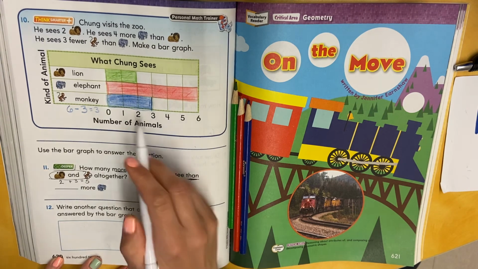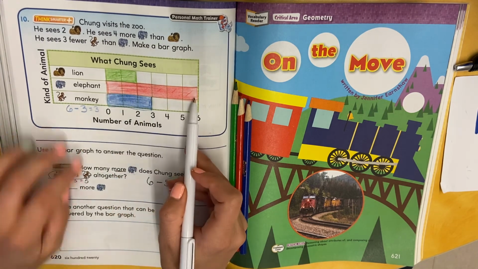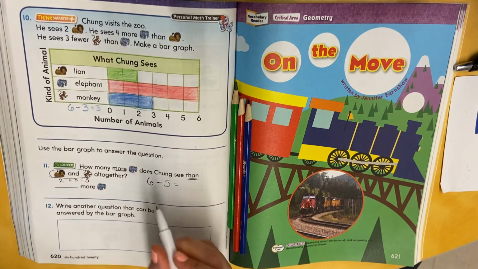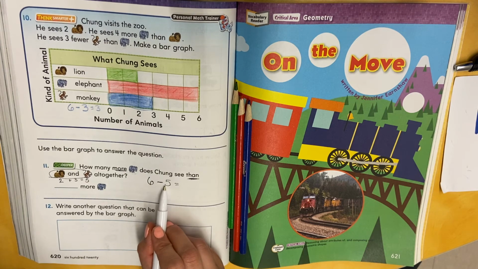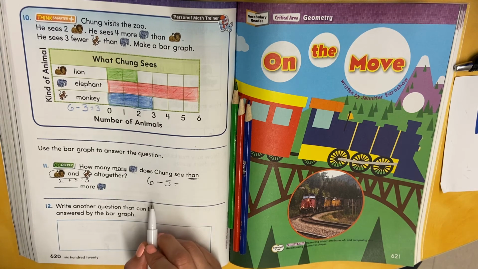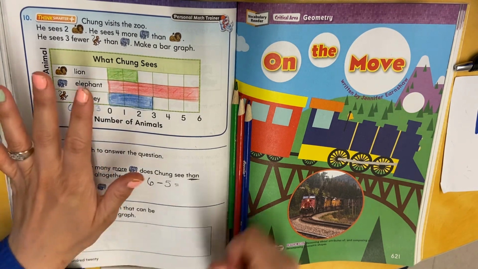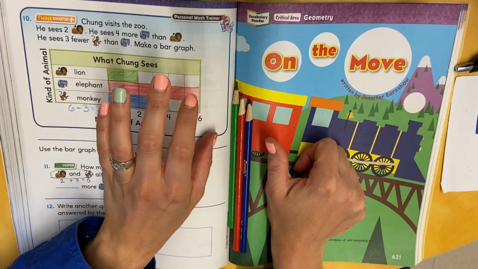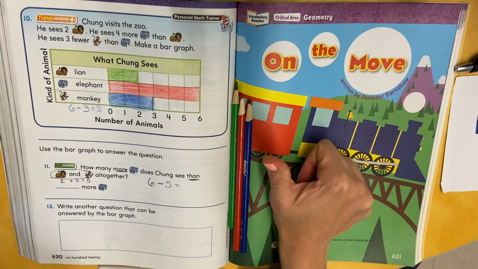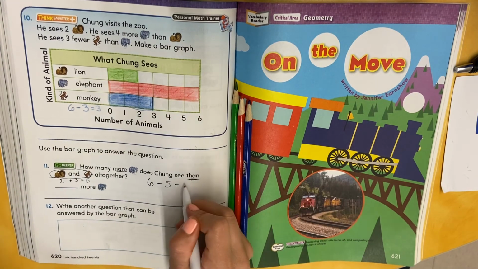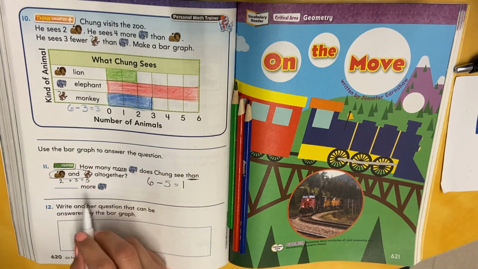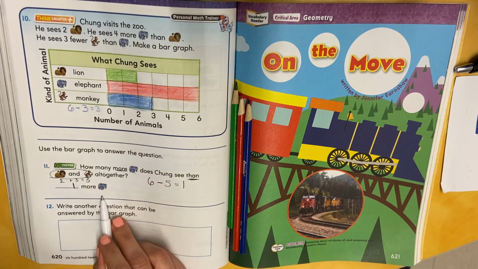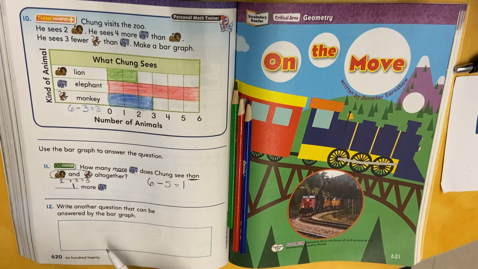So these elephants minus the lions and the monkeys, what do we get? What is 6 minus 5? Oh, you can hold up 6 fingers if you want. Take 5 away. 5 is your whole hand, right? What's left? 1. 6 minus 5 equals 1. So there's still 1 more elephant than lion and monkey all together.